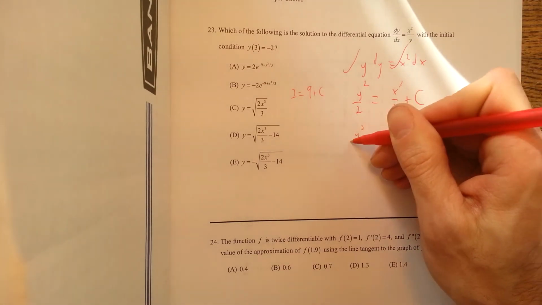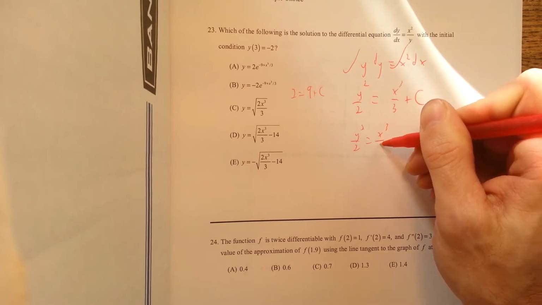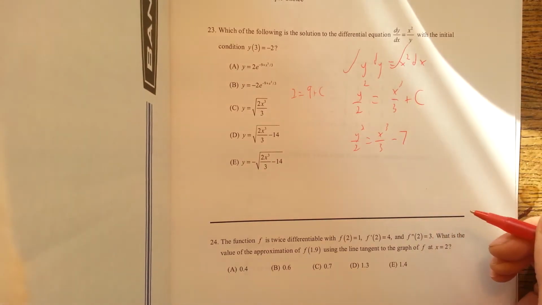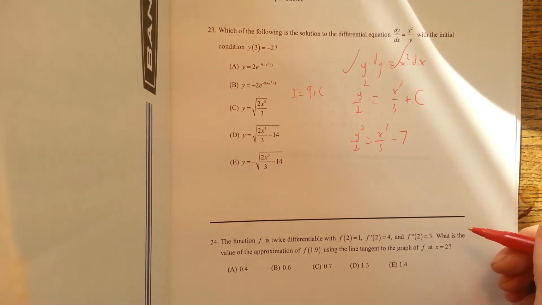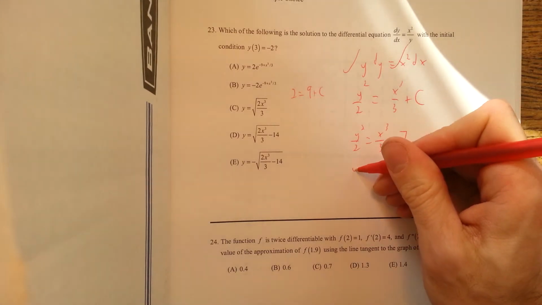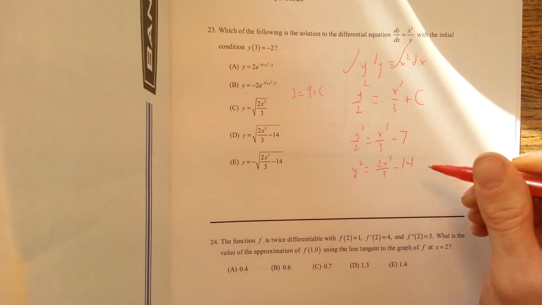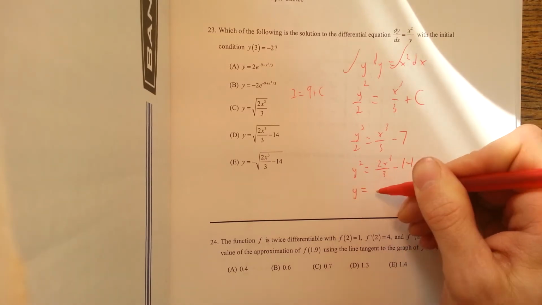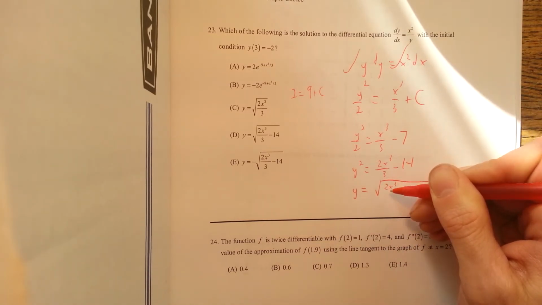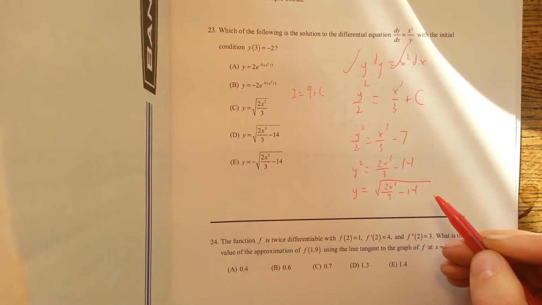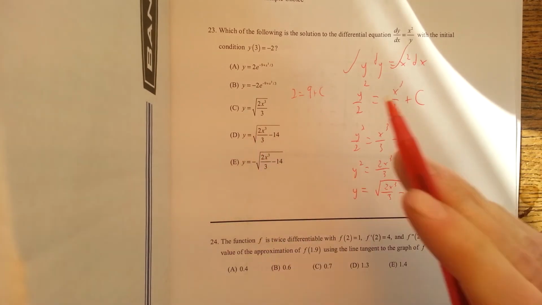Wonderful. So I know for a fact c is negative 7. I'm going to rewrite this. y squared over 2 equals x cubed over 3 minus 7. All right, so that's that. Now I need to solve for y, basically. So I'm going to multiply both sides by 2. I'm going to get y squared equals 2x cubed over 3 minus 14. I'm going to take the square root of both sides. y equals the square root of 2x cubed over 3 minus 14. Oh, awesome. The answer is D.